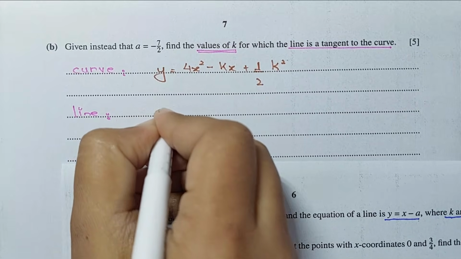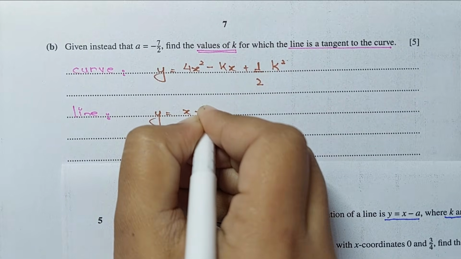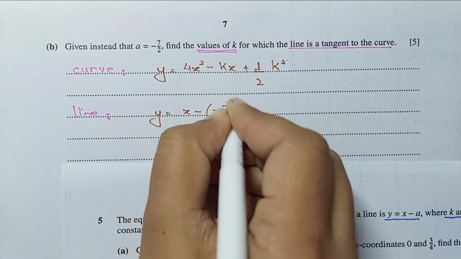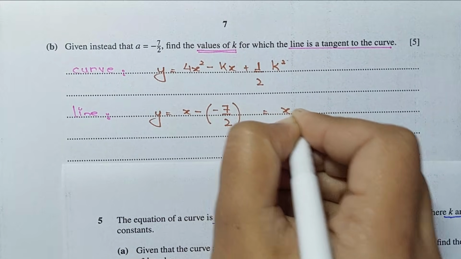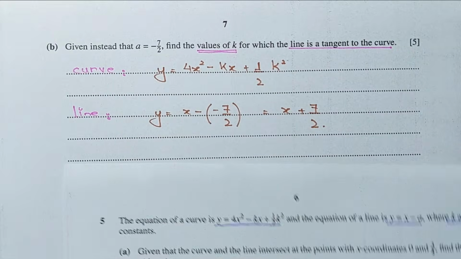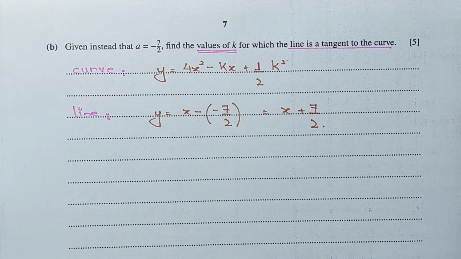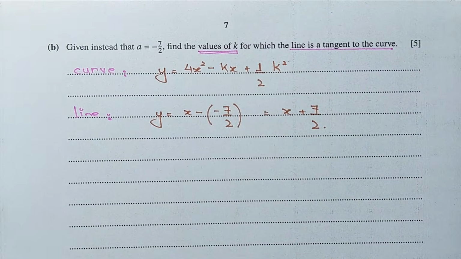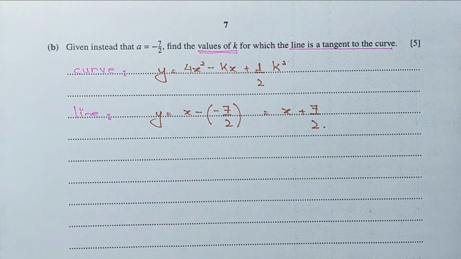So y equals x minus, and a is minus 7 by 2, so this is x plus 7 by 2. This is the equation of line. Now this line is tangent to this curve. We need to figure out the values of k.